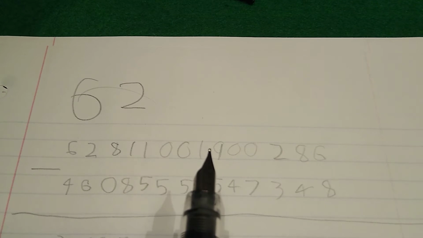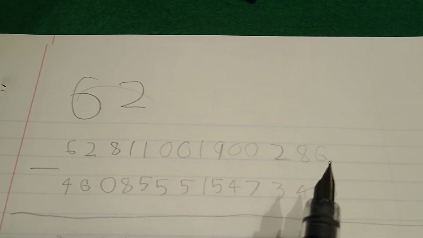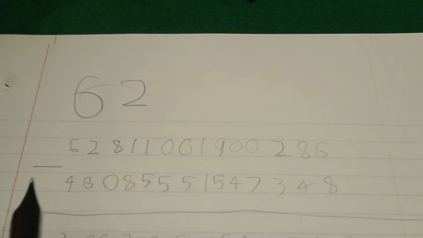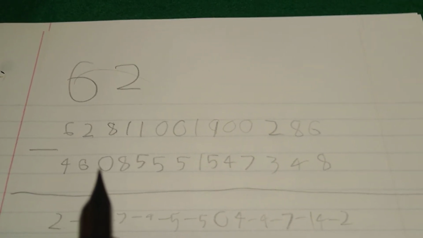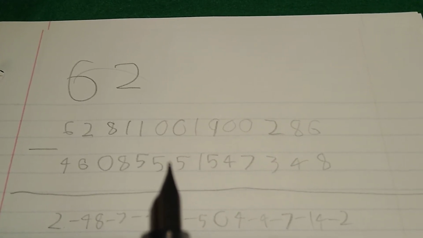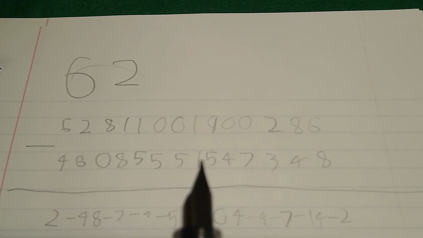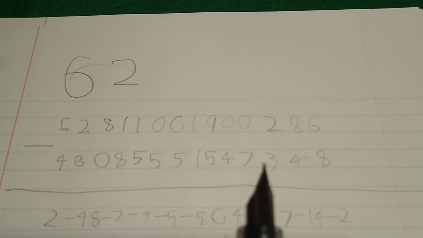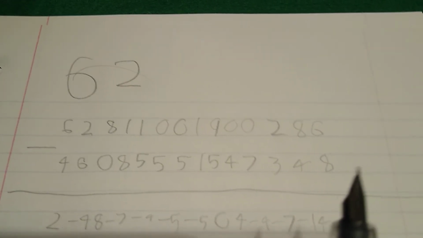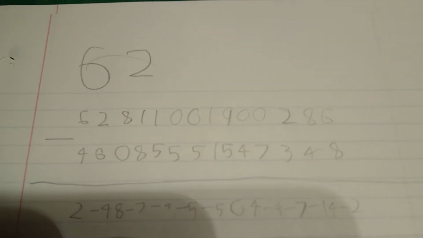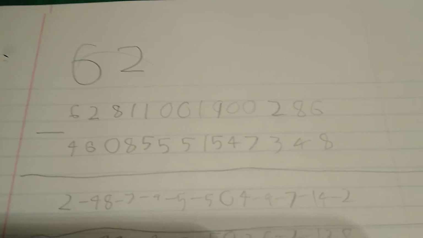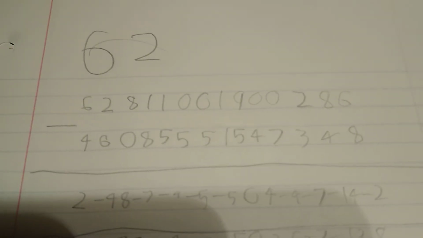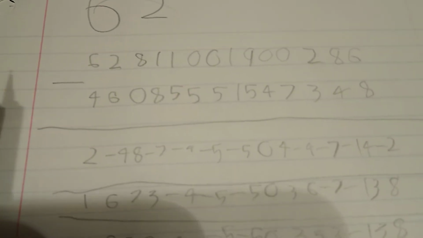62,811,000,000, 1,900,286 minus, yeah, we're not going to do that, minus 46,085,551,547,348. So this would give a lot of people nightmares, adult or child, but if you use negative digits, it's just not that big a problem. So you just start on the right over here.